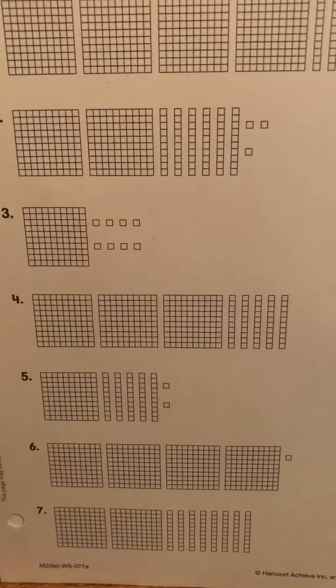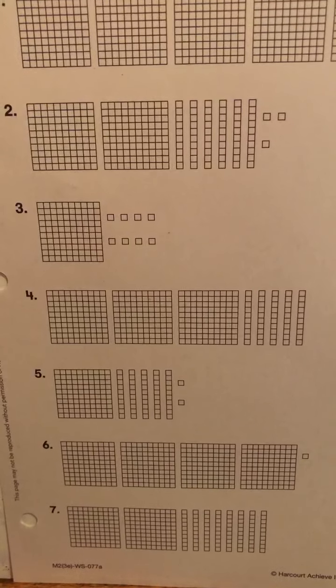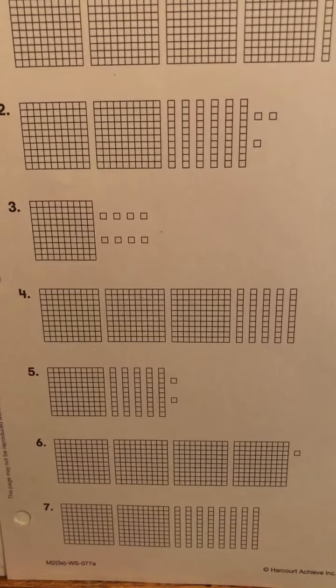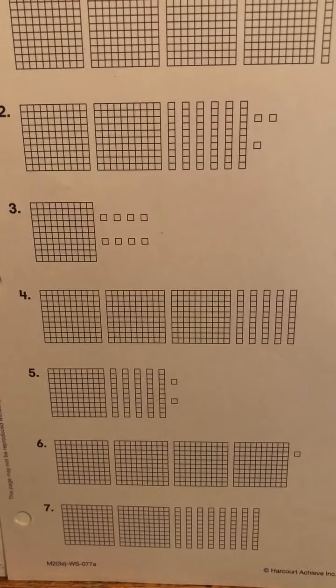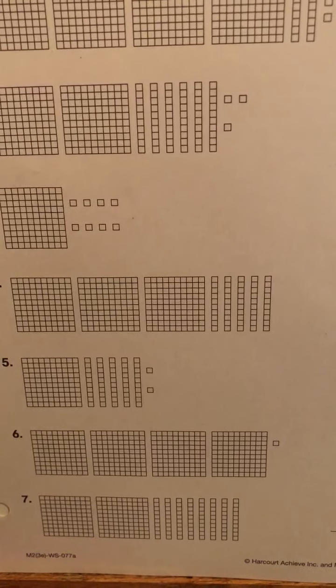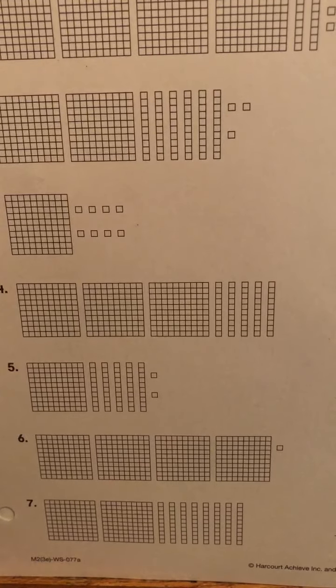Ooh, now we're going back up to a bigger number. How many hundred flats? 3. How many 10 sticks? 5 10s. And how many 1s or unit cubes? 0. None at all. Okay, so you will put a 0 in the 1's place.